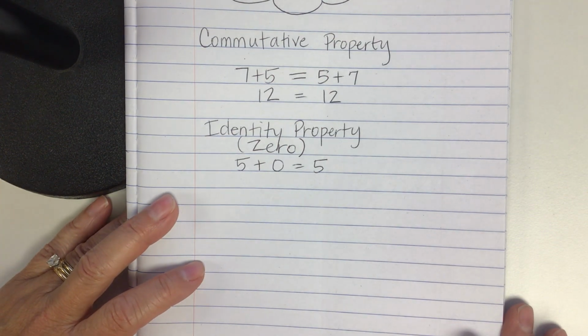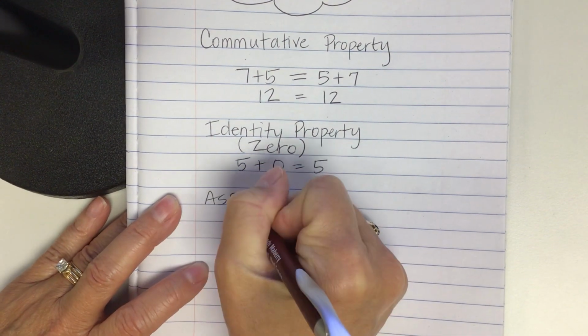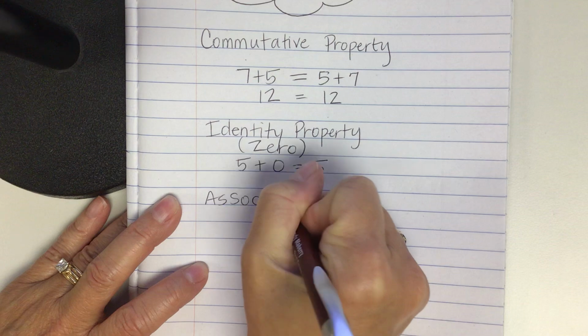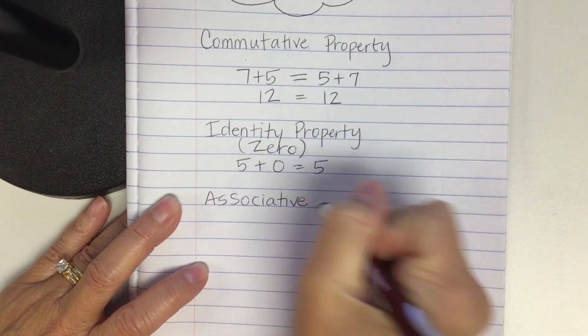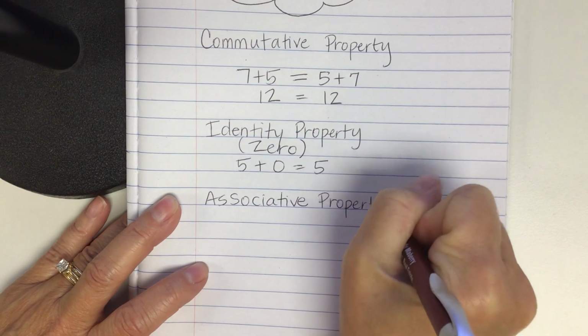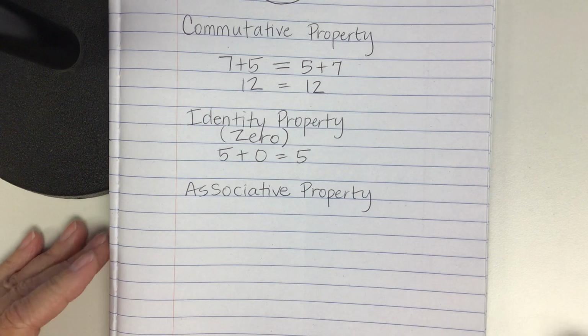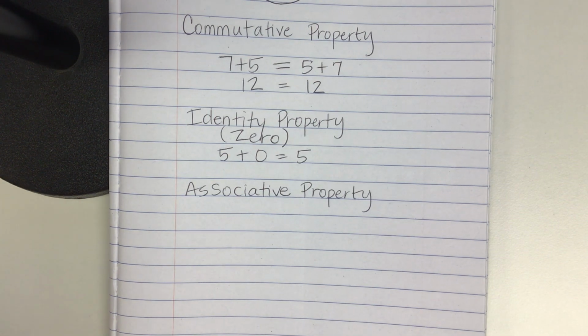Okay? The last one is called the associative property. Associative property. And these are all the properties of addition. We'll be using them again when we do multiplication. But the associative property of addition, an associate is like a friend, guys. It's someone you hang out with, right?